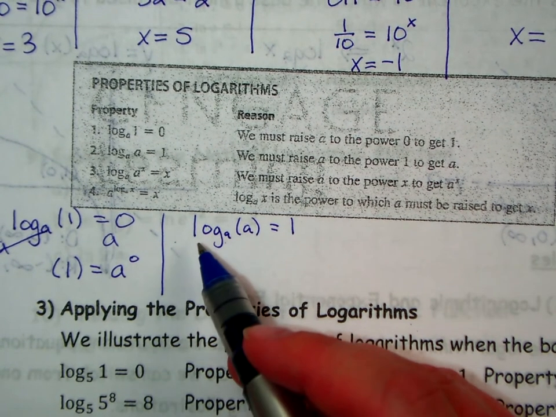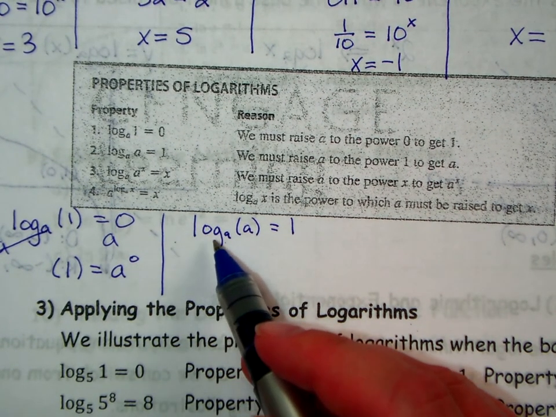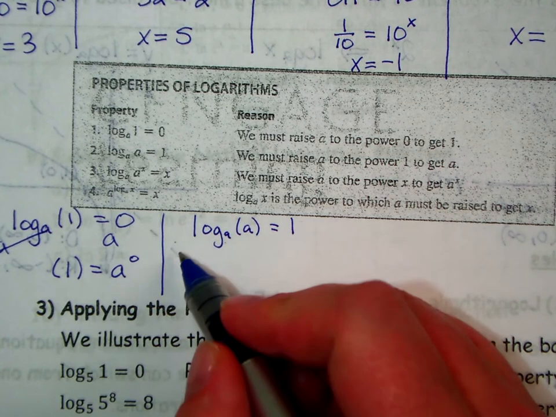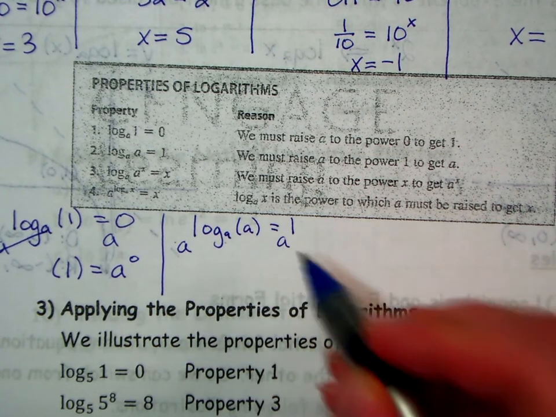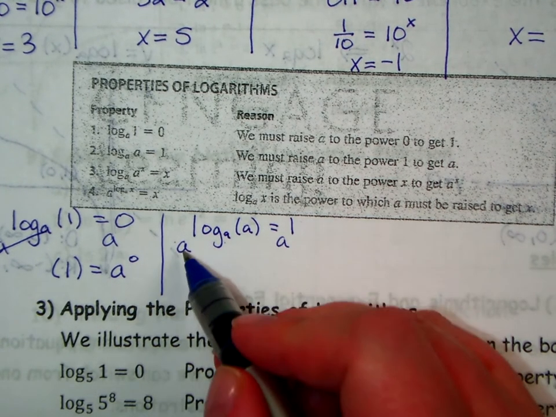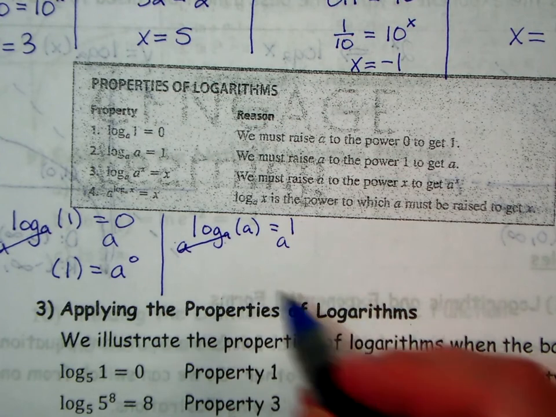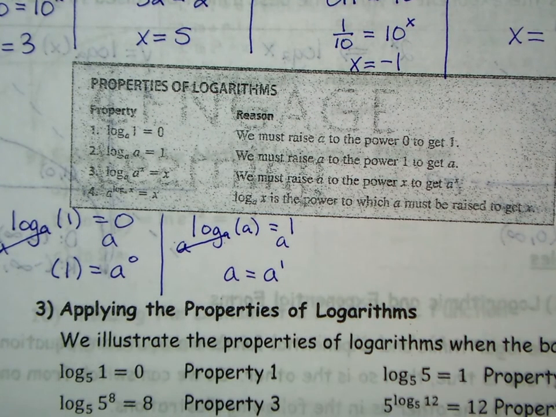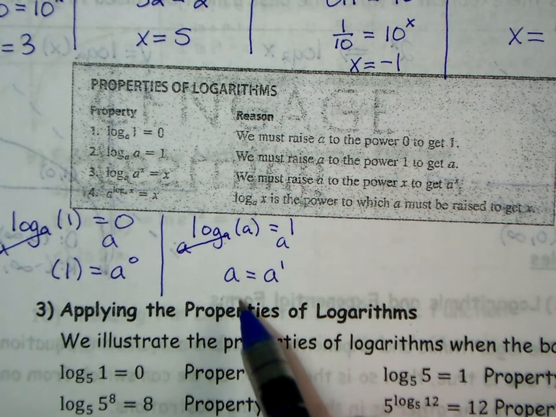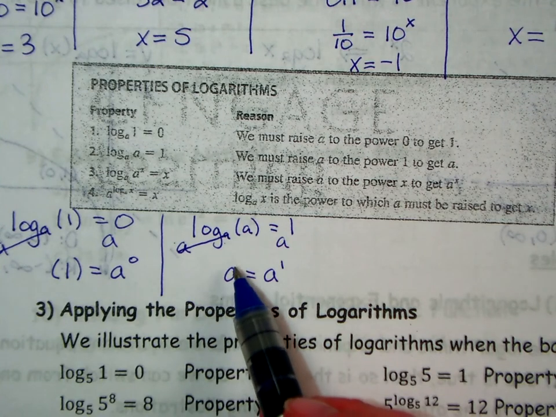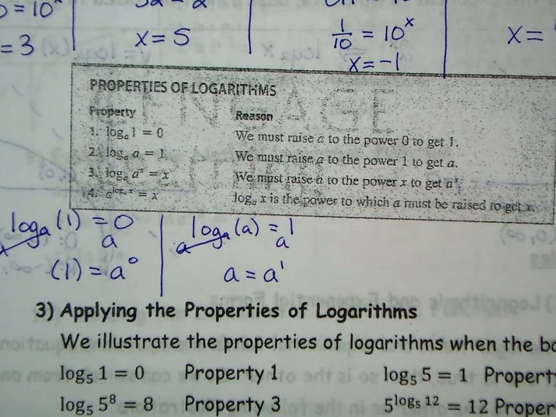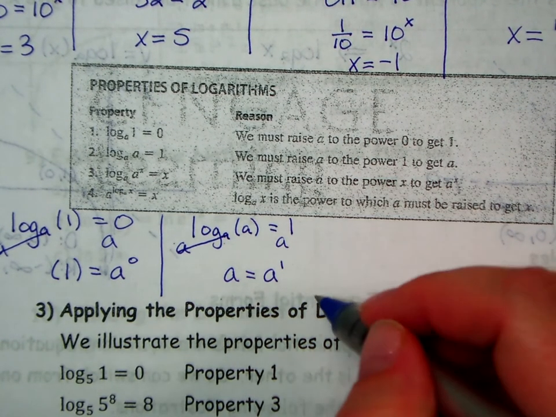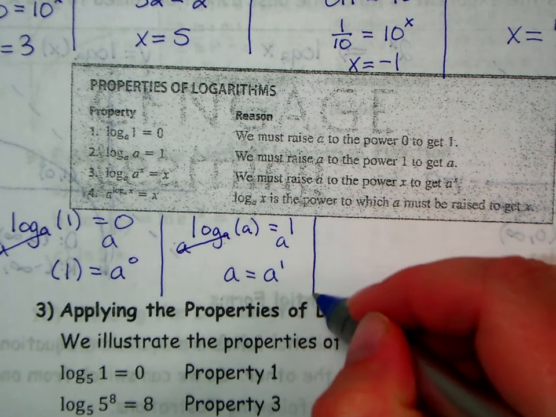So if I wanted to cancel log base a, I'm going to raise a on both sides. So a is going to cancel the log base a, and I get a equals a to the first power. Well, this is true because even though the first a doesn't have a power of 1, it's understood to be a power of 1. So that one should make sense.